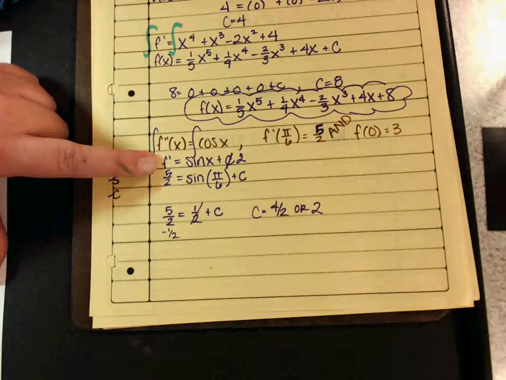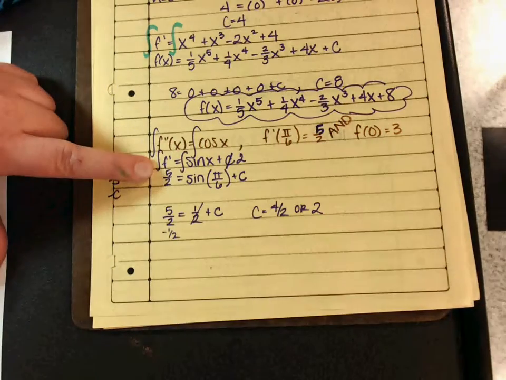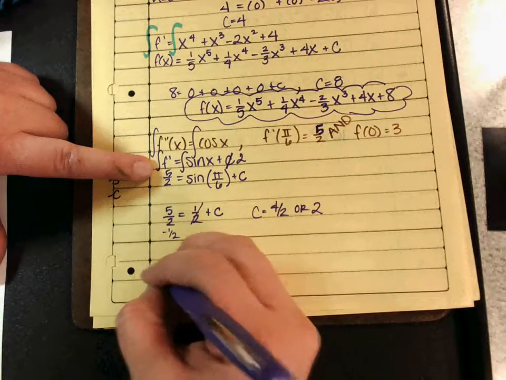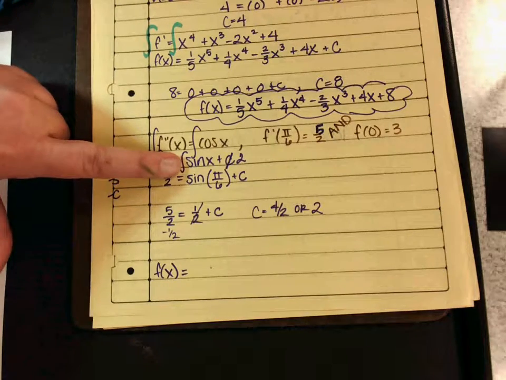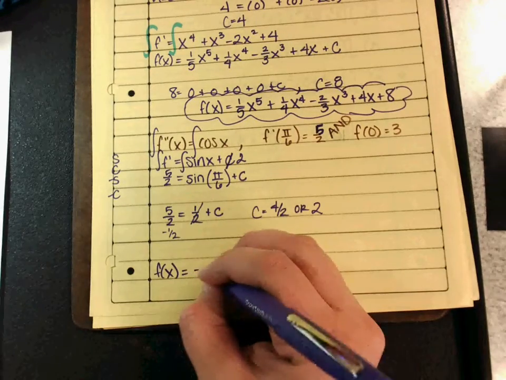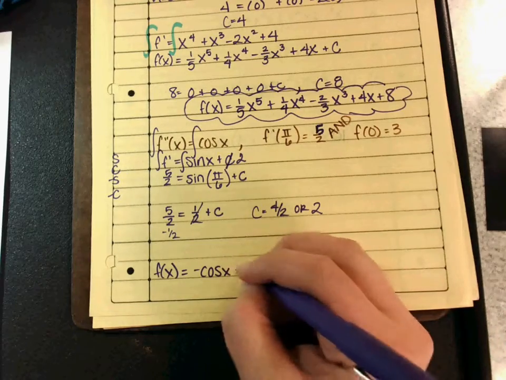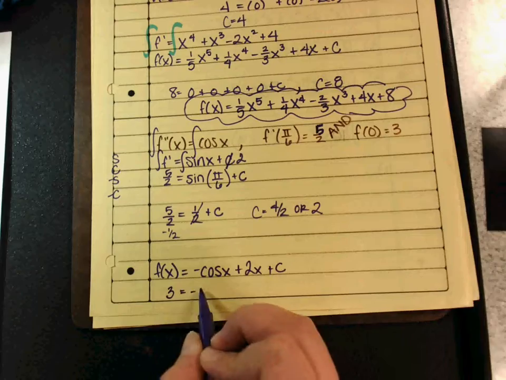Okay, so this is f prime. When I do the antiderivative on both sides, what is the antiderivative of f prime called? F. Okay, then what's the antiderivative of sine x? You can look back at your snow cone list. Negative cosine x. What's the antiderivative of plus 2? And then what else should I see? Okay, then we're using our f of 0 equals 3. That means that 3 is the answer when I plug in 0.